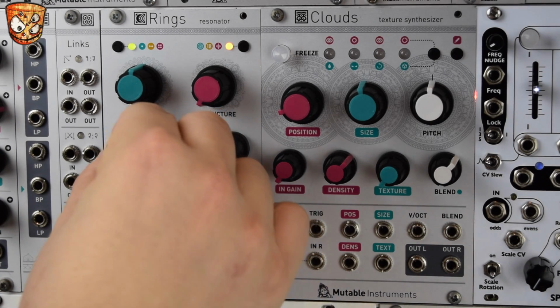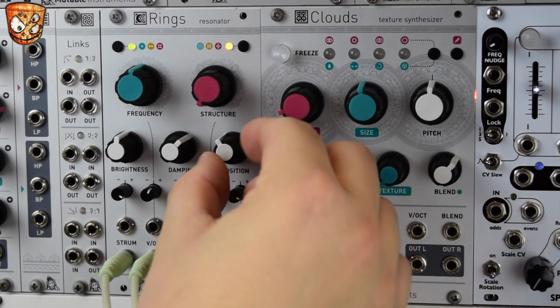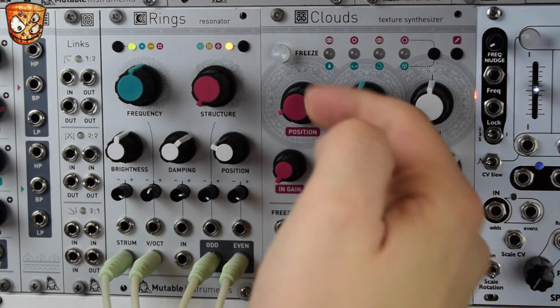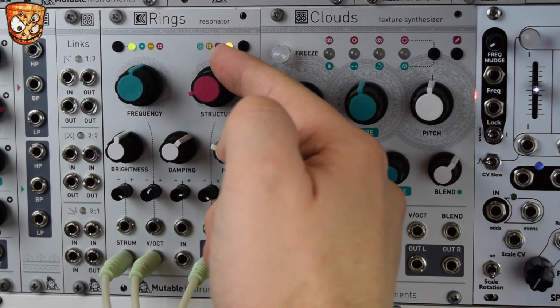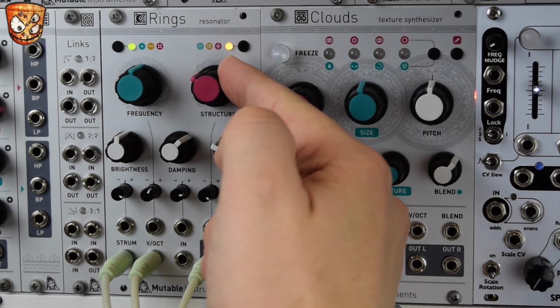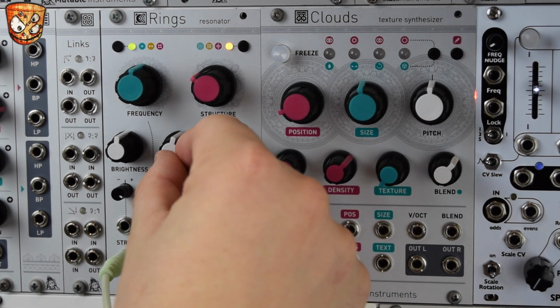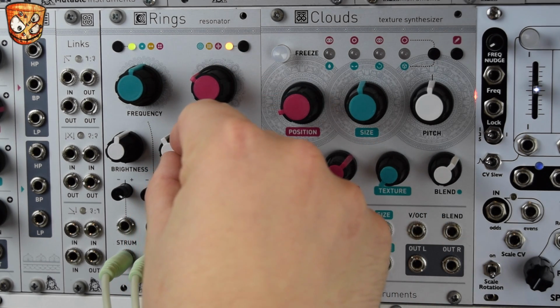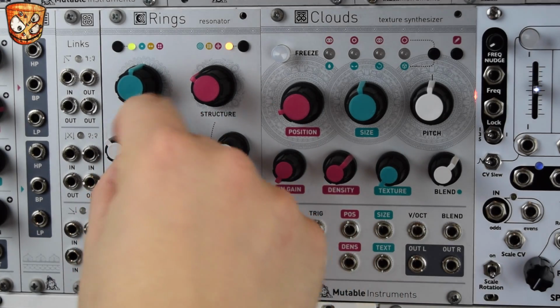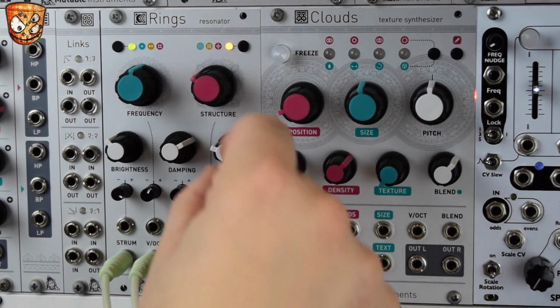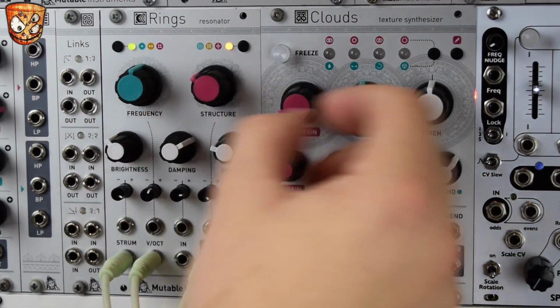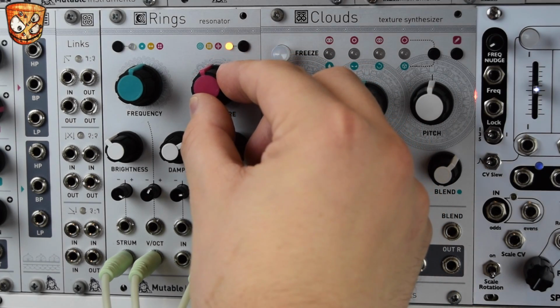So brightness has the same effect, as does position. Let's move it through the structure. These lovely overtones, let's go with the structure again.